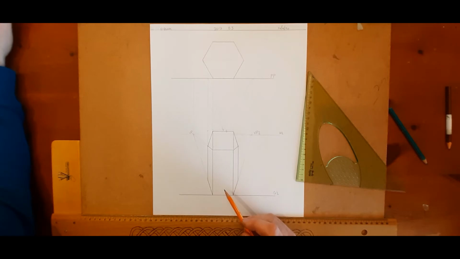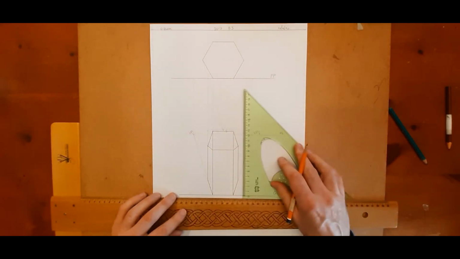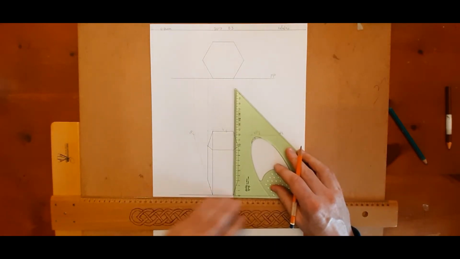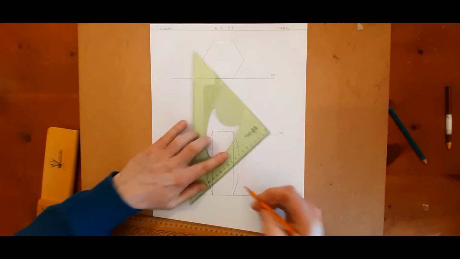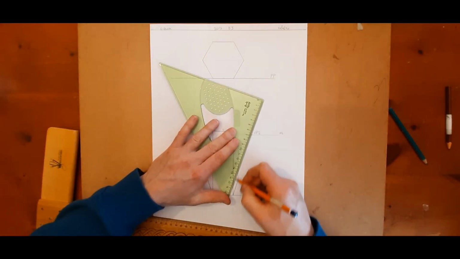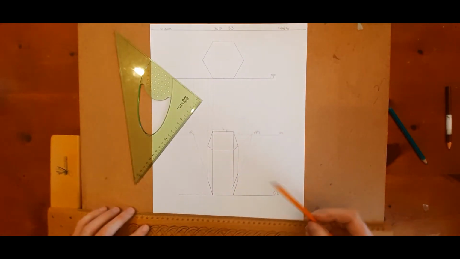So if I just go to the question there a second to get the height of that, and we're told it's 0.15, which is 15 mil when we start off. So we run this guy up to VP2. That's a heavy line from there to there, okay.